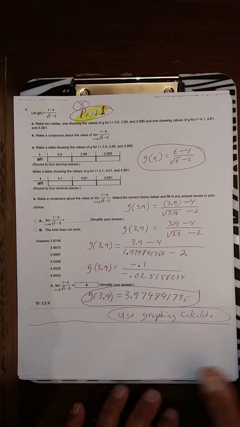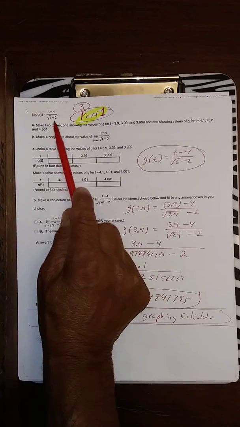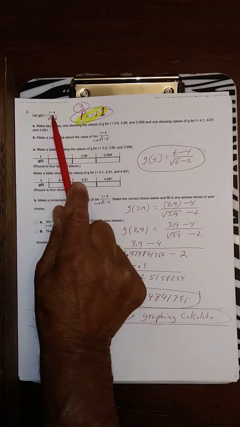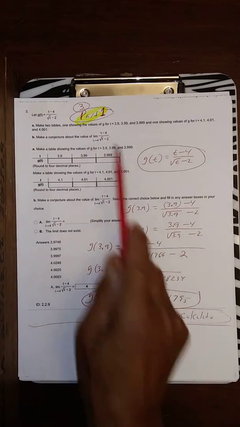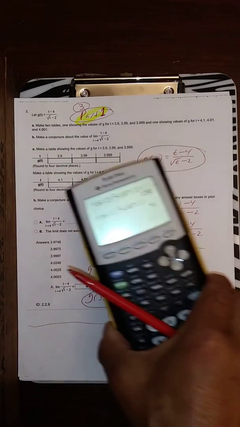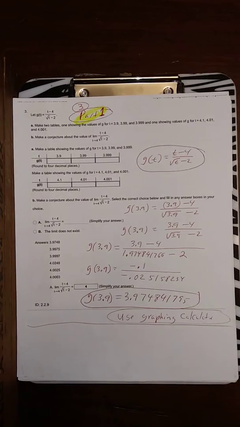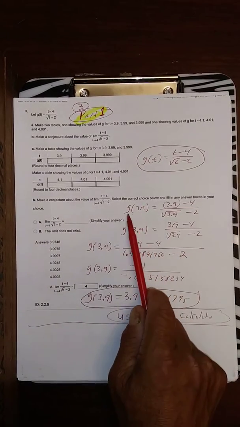Next one, we have the limit of t minus 4 over square root of t minus 2. Put the number in with the calculator, of course. We have g of 3.9.